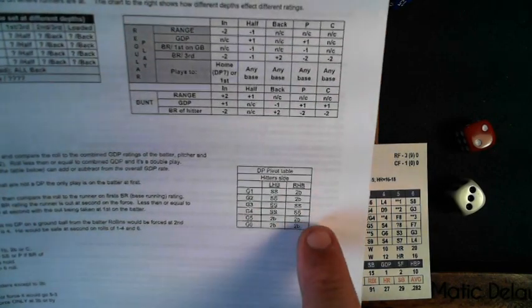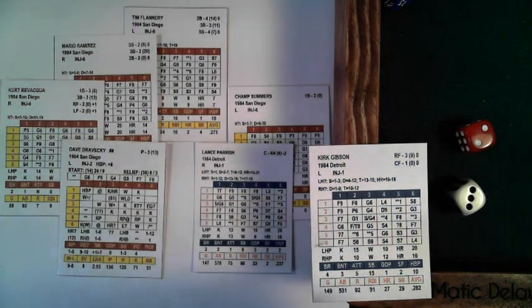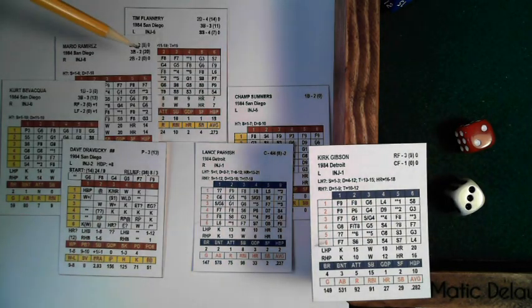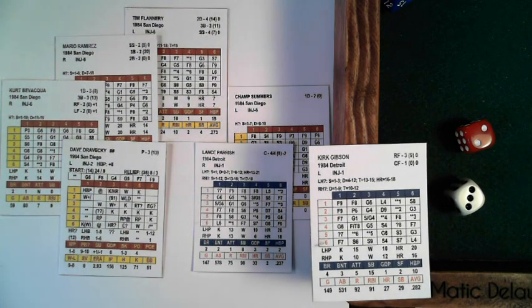You determine your pivot man, and then you add to the 3 GDP of Lance Parrish, the 0 GDP of Dave Dravecky, the pivot rating for the involved fielder. It's a right-handed batter, and I recall that it's second base, so Tim Flannery's pivot rating is 0. And then since the infield is at normal play, double depth all the way back, there's 0 change to the GDP rating as well.